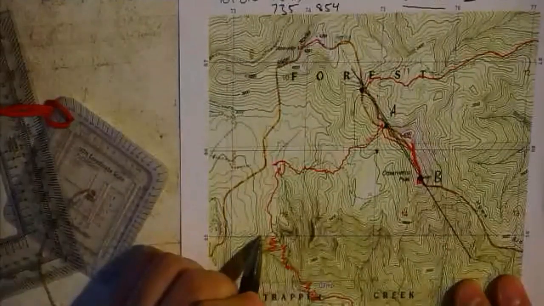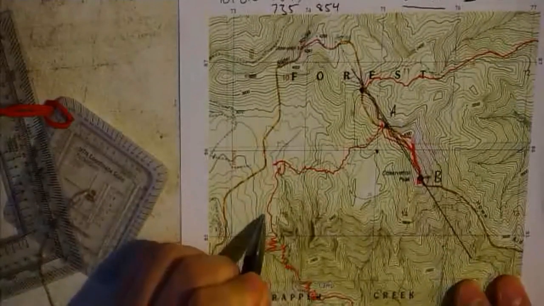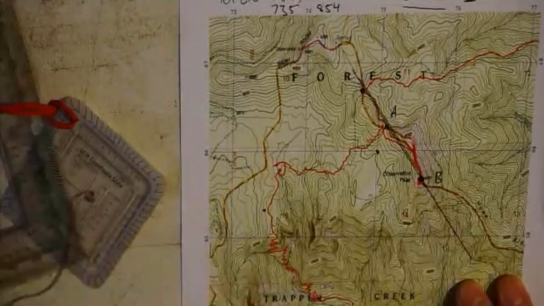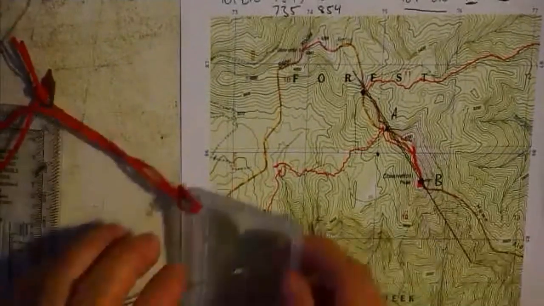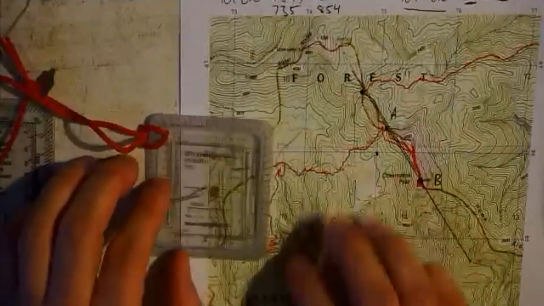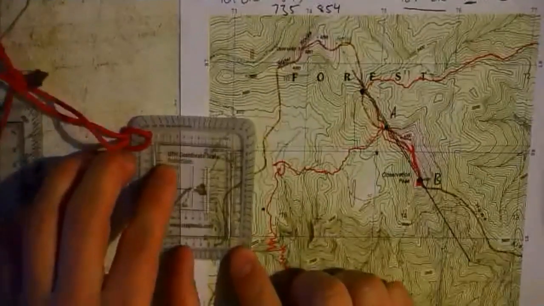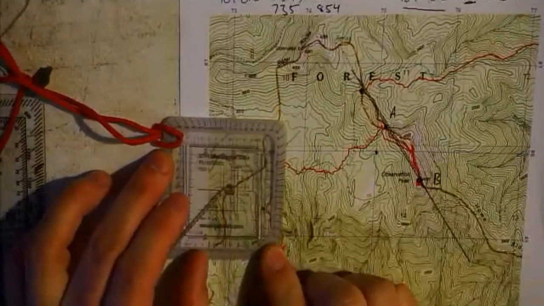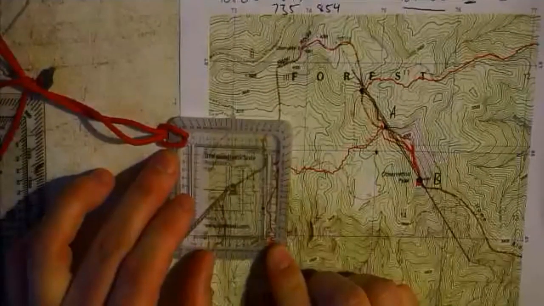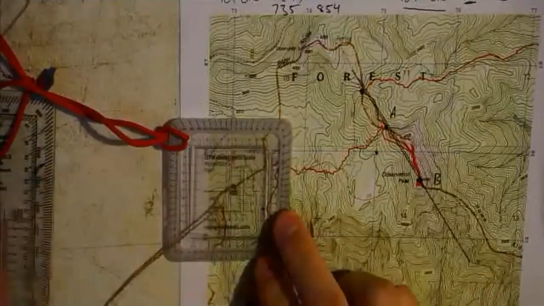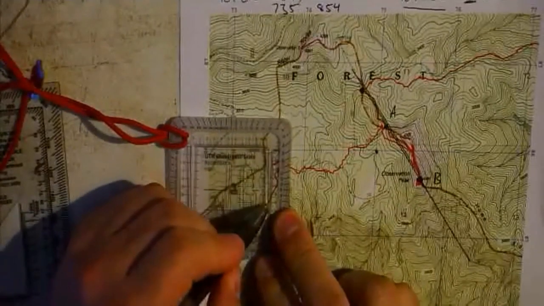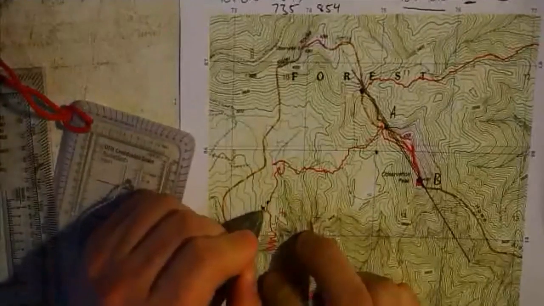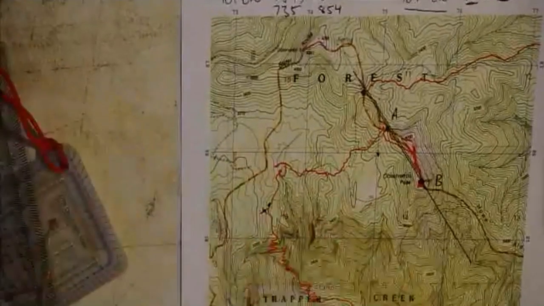There's about 5, 8.5, 40. So maybe right about there. Let's double check with the map tool. So I'm going to 7.3, 5, 8.5, 4. So I was a little bit off. There's my actual. I'll put a little X through that. There's where I actually am.